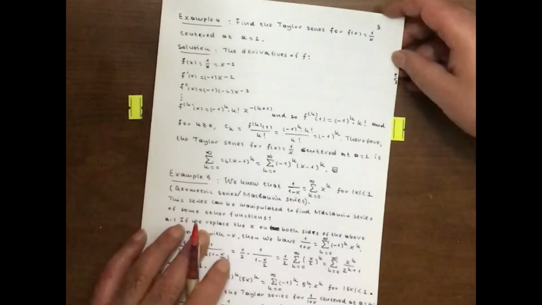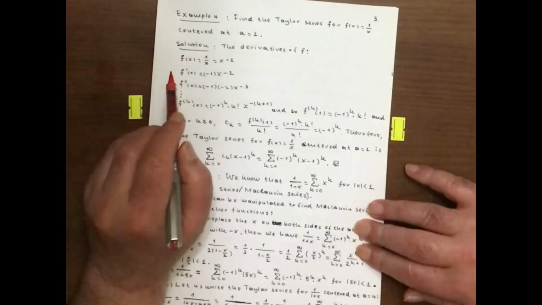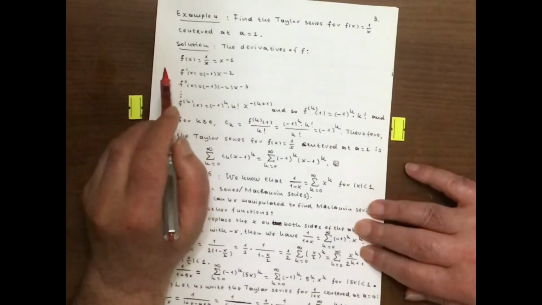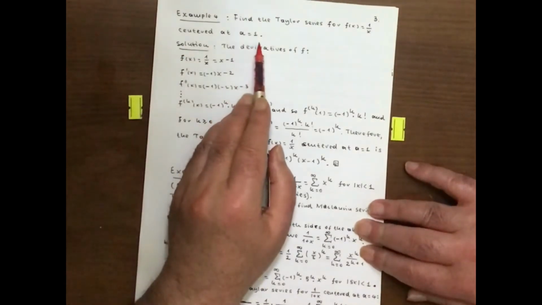Another example is example 4. Now, find the Taylor series for f of x equals 1 over x centered at a equals 1.